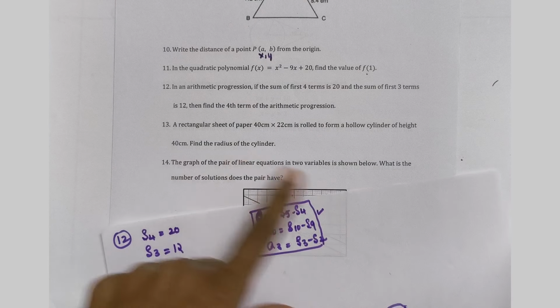What is the concept here? This is a rectangle with a length and a breadth. This rectangle is converted into a hollow cylinder. So the area of the rectangle is equal to the curved surface area of the cylinder.